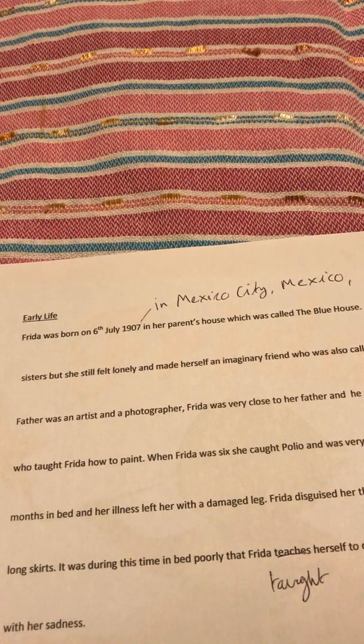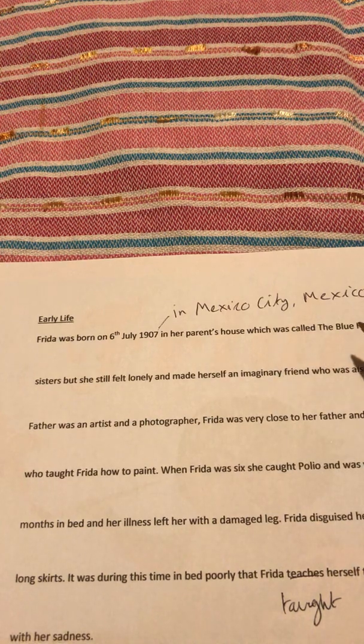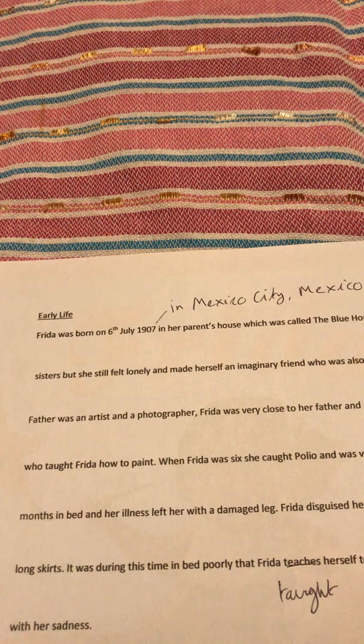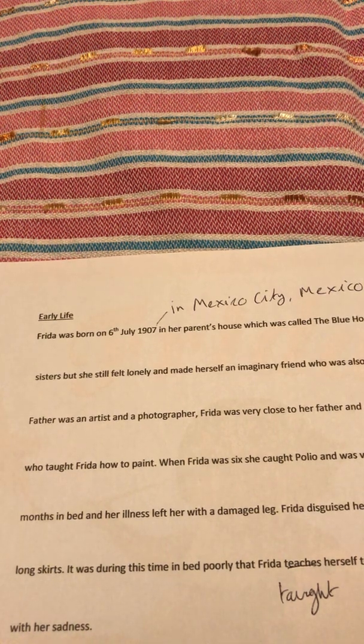Frida was born on the 6th of July 1907 in Mexico City, Mexico, in her parents' house, or at her parents' house? At her parents' house. I'm going to read that again. Maybe I want to change it. I'm sounding a bit like Tom now, aren't I, on his videos? Frida was born on the 6th of July 1907 in Mexico City, Mexico, in her parents' house.